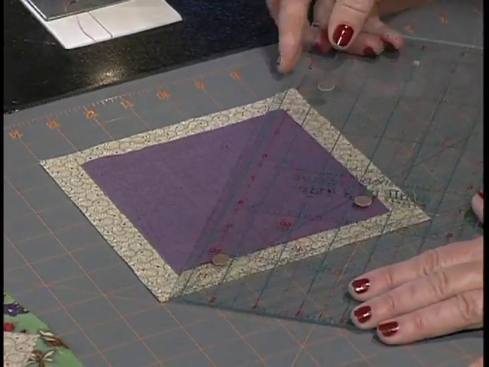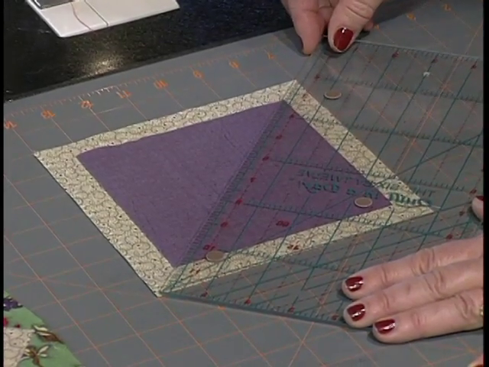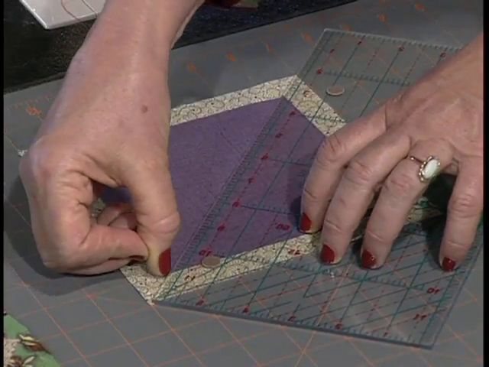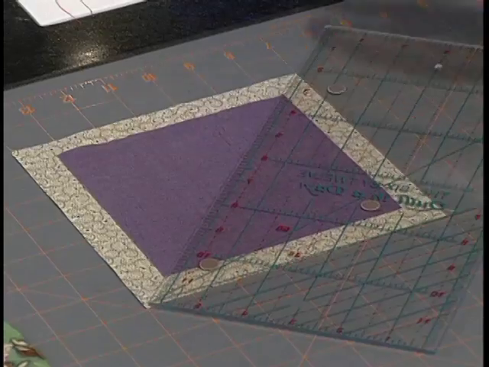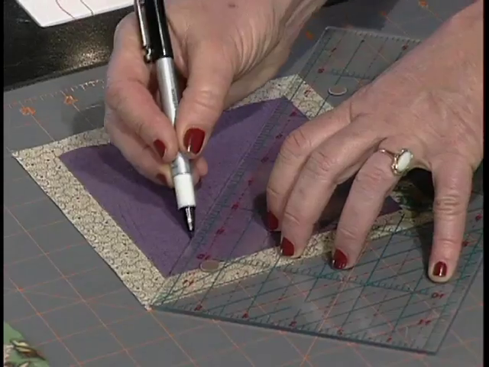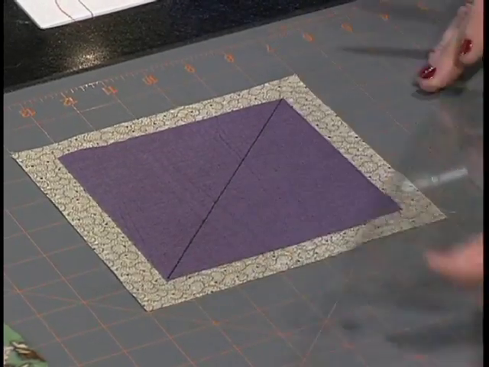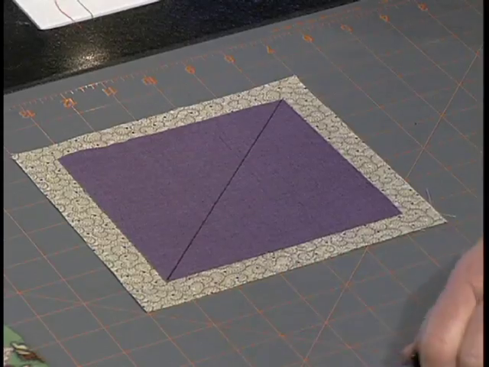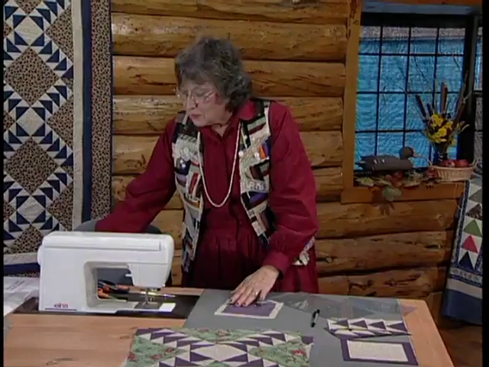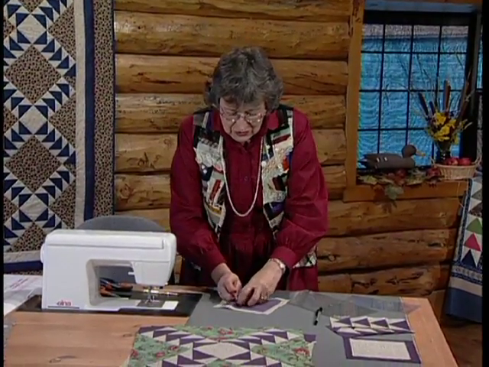I'm going to take the 45-degree line on just a 6x12 ruler. And when I see that it can line up from corner to corner, I know it's perfect. And that one looks really good. So just draw a diagonal line right through there. And gosh, if you've got some pins handy, why not? Just stick a couple of pins in there to hold those 2 together.